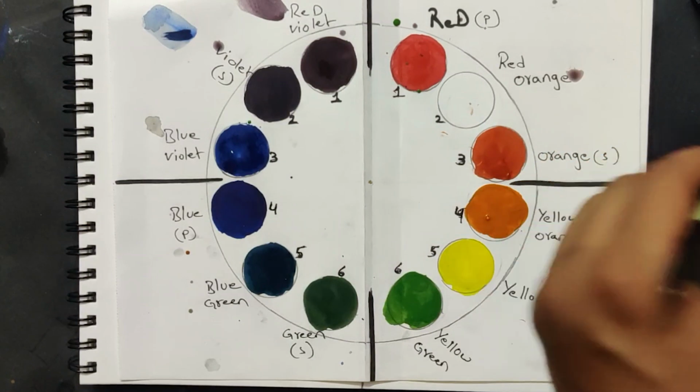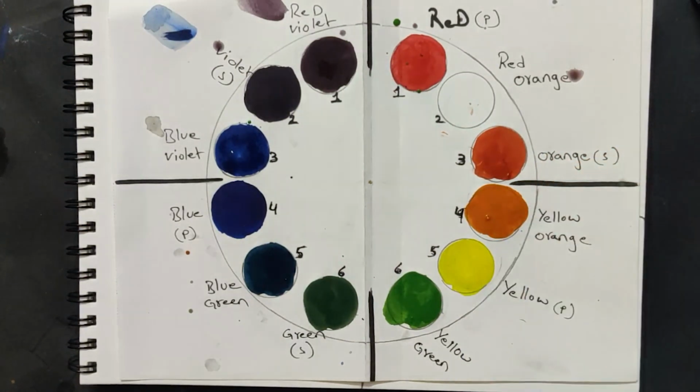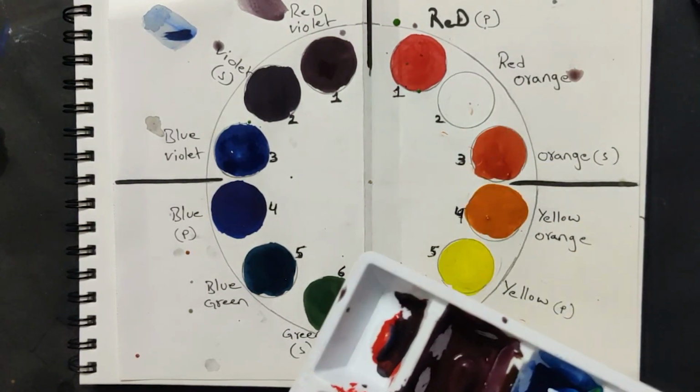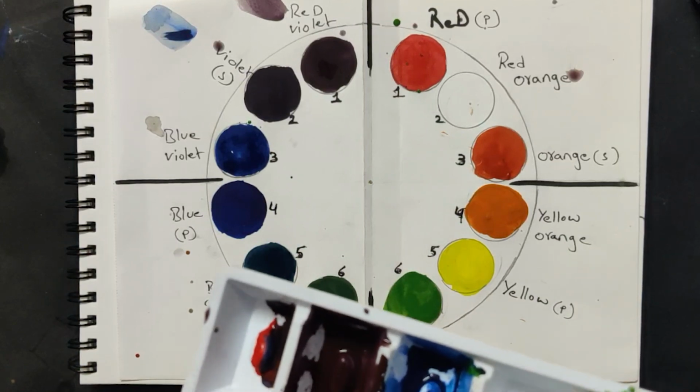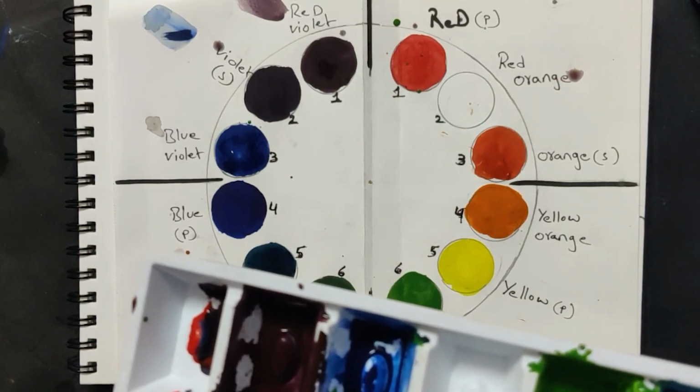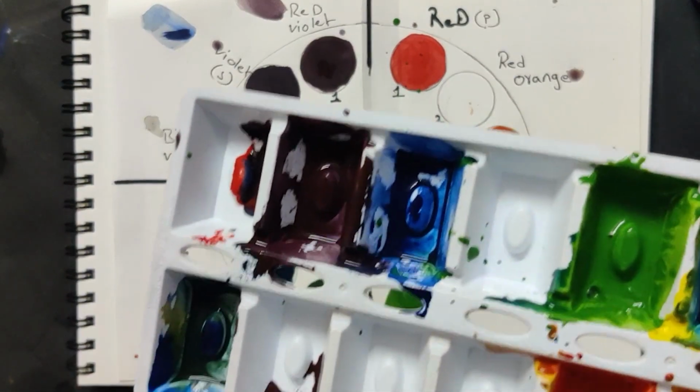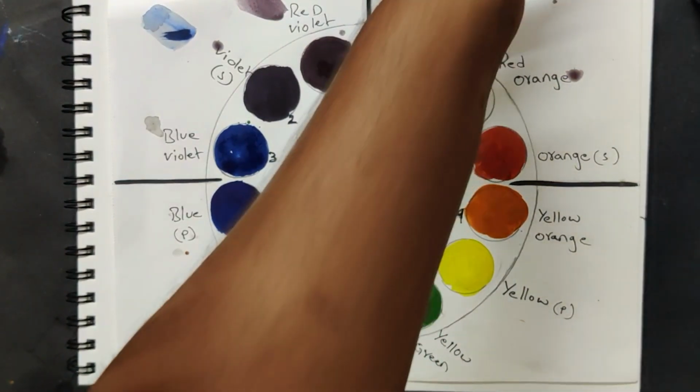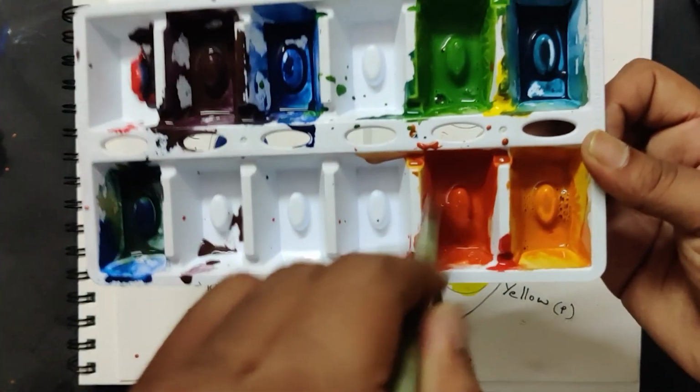I'm mixing the color. See here, red and orange.